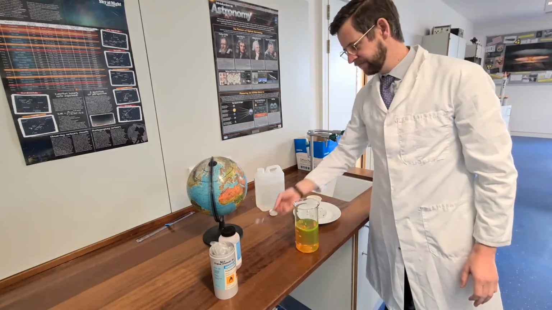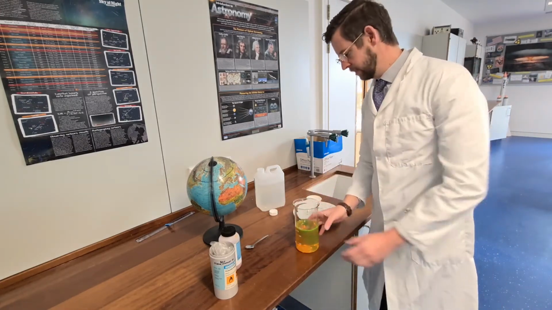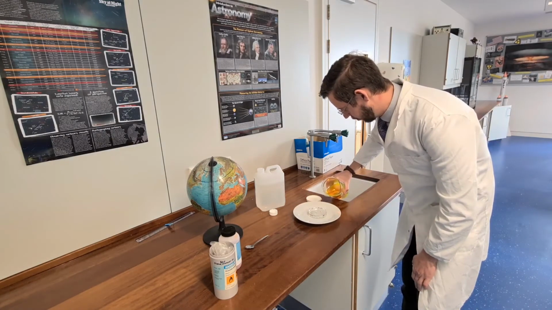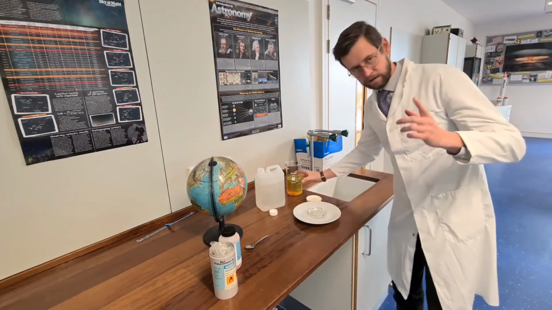Okay, in this case, nothing inside the Earth is luminous, but it just helps us to see the distinction of the two different areas. I'm going to very slowly pour this in. Now I'll bring you closer so that you can get a better look.